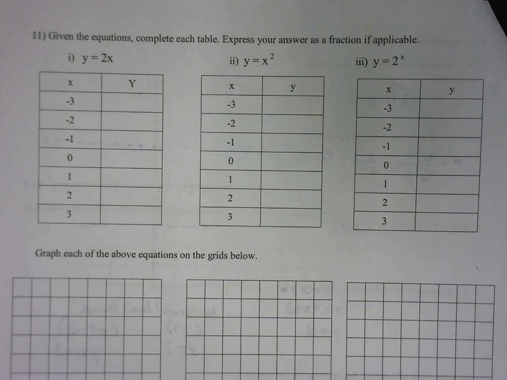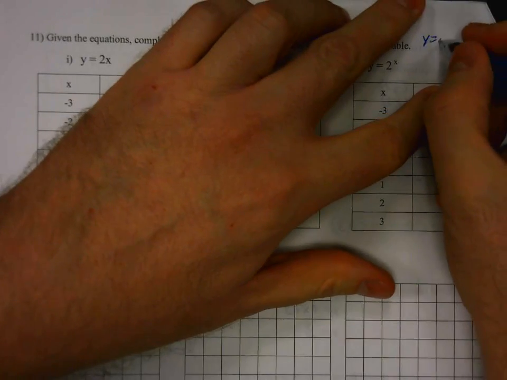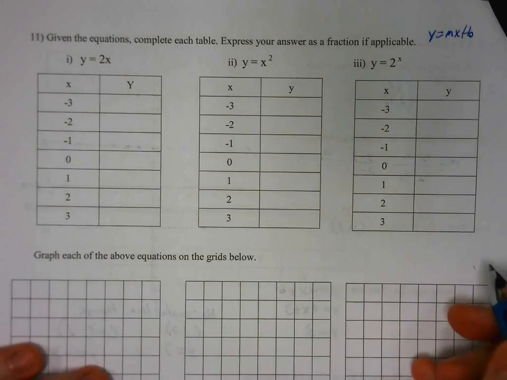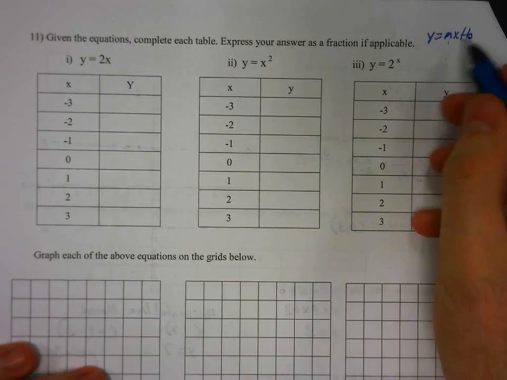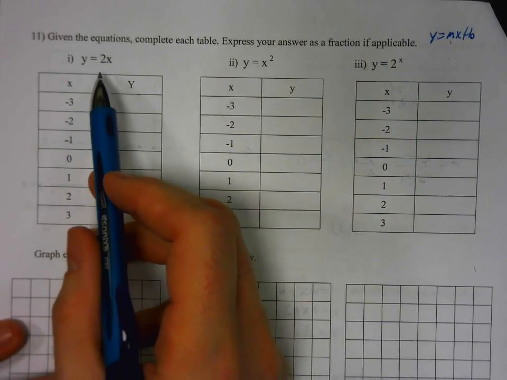Okay, here we're going to look at graphing three different types of equations. We're used to graphing equations of the form y equals mx plus b. Remember, y equals mx plus b. Those are linear equations with the slope m and y-intercept of b. So now we're going to look at these three different equations here.